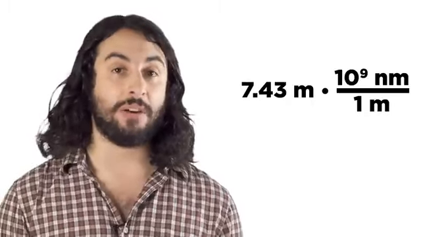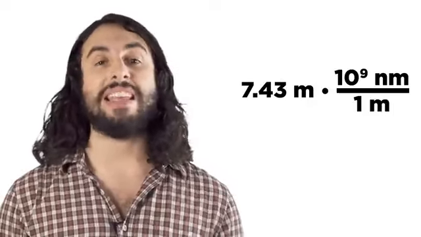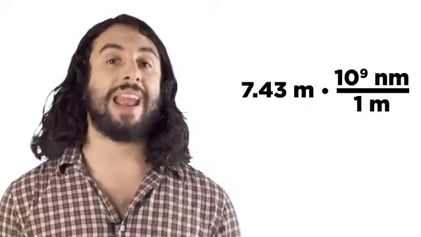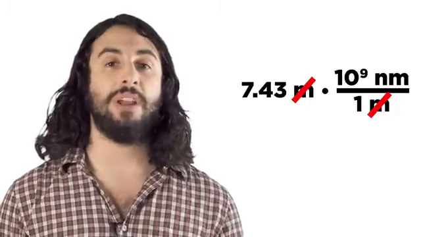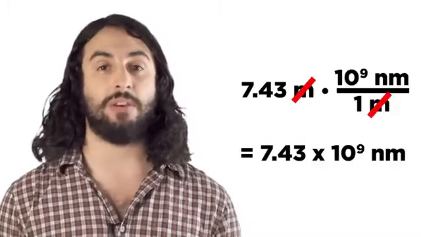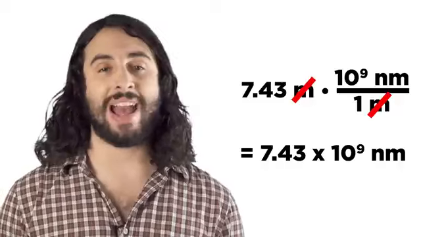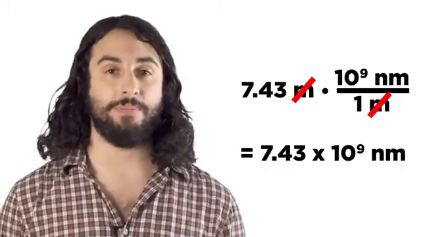These are equal because if a nanometer is a billionth of a meter, then there are 1 billion of them in 1 meter. So since these are equal, this fraction equals 1, but the meters cancel just like an algebraic variable, and now we have a value in nanometers. It's the same value we had, but expressed differently. We can do this to convert between any units. Just multiply by fractions that equal 1 until you have the value expressed in the units you want.